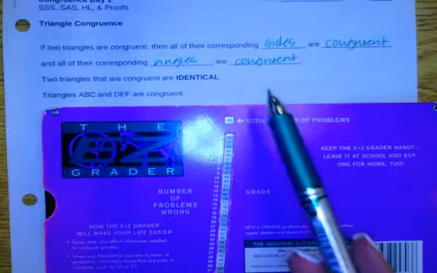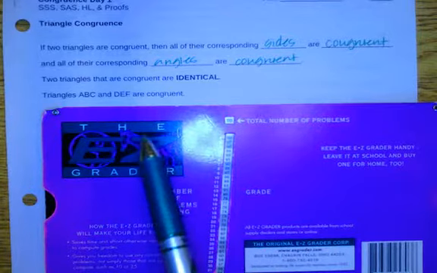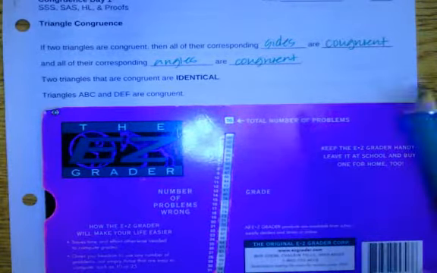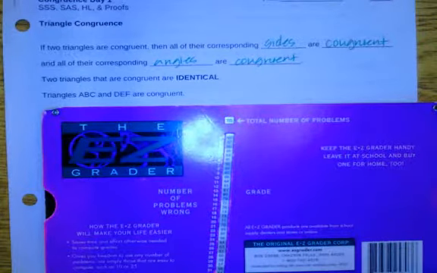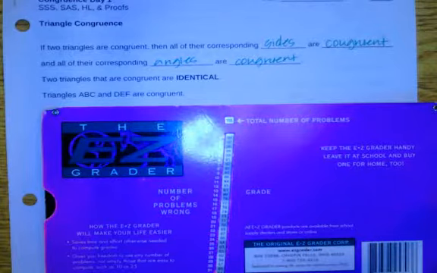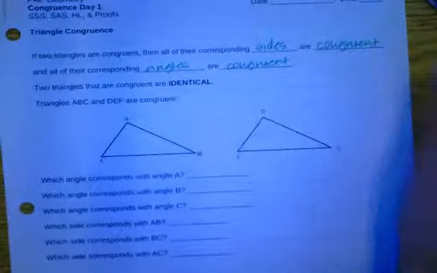C. F. What would correspond with segment FE? CB. ED. BA. CA. FD. Okay, so do you realize that you can make all those statements based off just how the triangles are named? Okay, so obviously here they are.